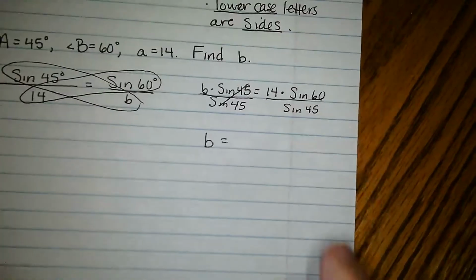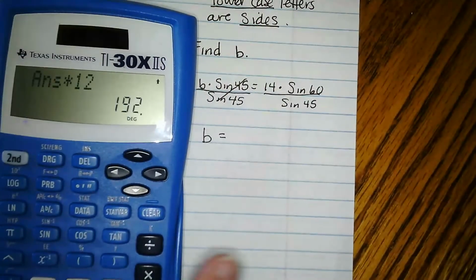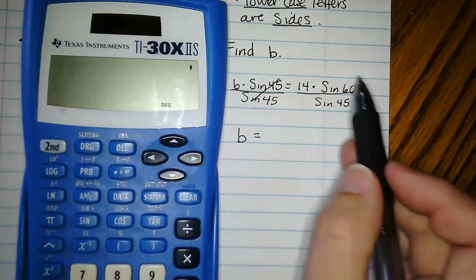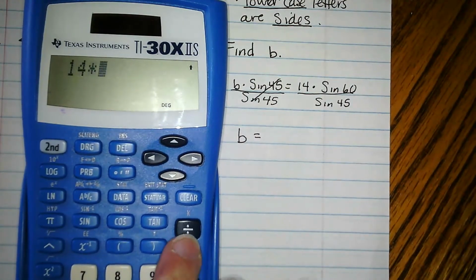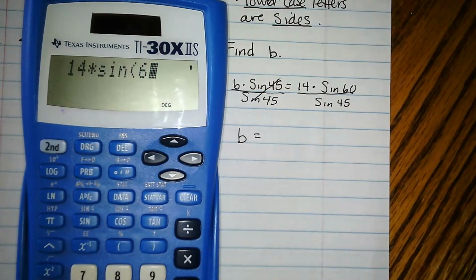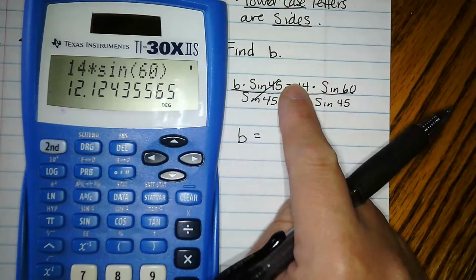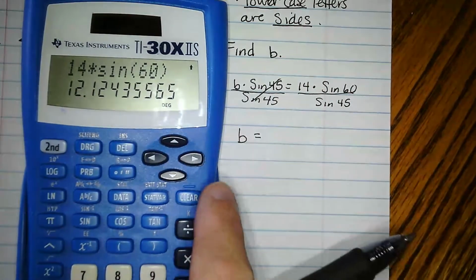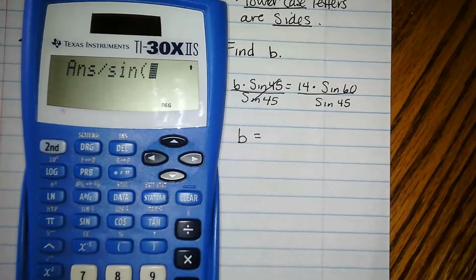Now b is by itself, and I'm going to type this in the calculator. The one thing I need to make sure that you do is that you're in degree mode. You want to make sure that you calculate the entire top first. So I would do 14 times the sine of 60, get that value and hit enter. This is like the whole entire top. So you definitely want to type in the entire top, get your answer, keep it in the calculator, then just hit divide by and do the bottom. So sine of 45.